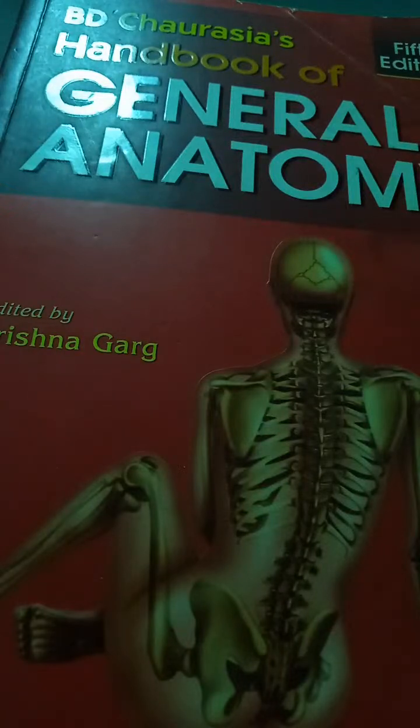Ligament. Fibrous, inelastic bands which connect two segments of a joint. It is called ligaments. What is ligament? It is fibrous, inelastic bands which connect two segments of a joint.